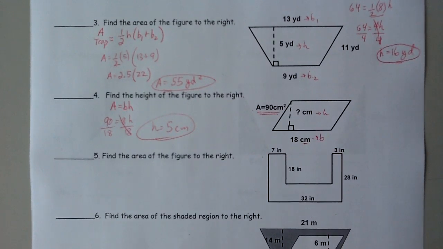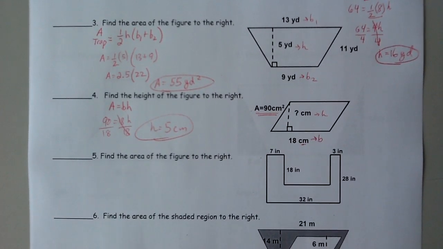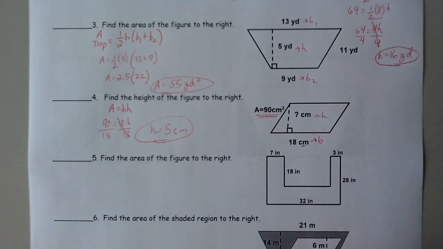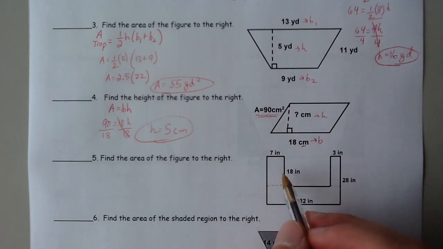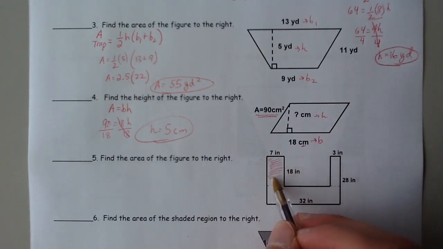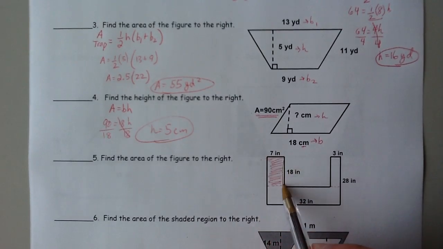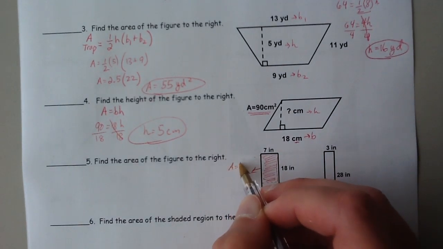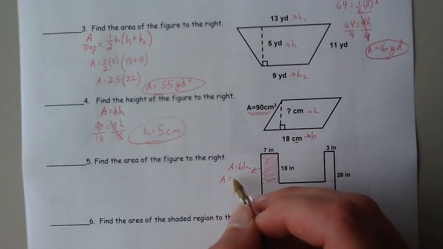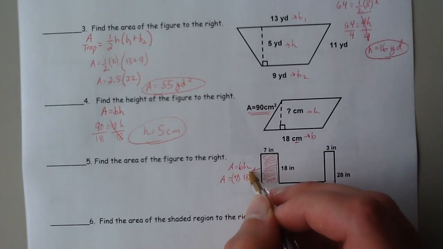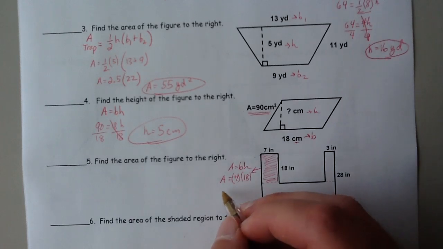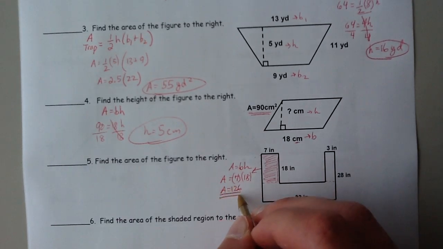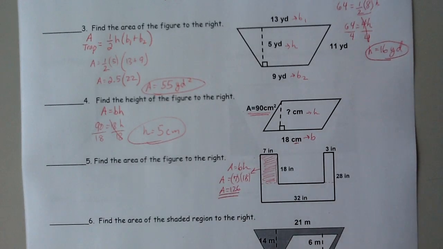Number 5, find the area of the figure to the right. This is a composite figure made up of more than one shape, so I need to cut this figure into shapes that I can find the area of. I'm going to decide to cut it right here and right here. If I do that, to find the area of this rectangle, it's a 7 by 18 rectangle. So the area is base times height, so the area is base 7 times height 18. And 7 times 18 is 126. Okay, so the area of that region is 126.